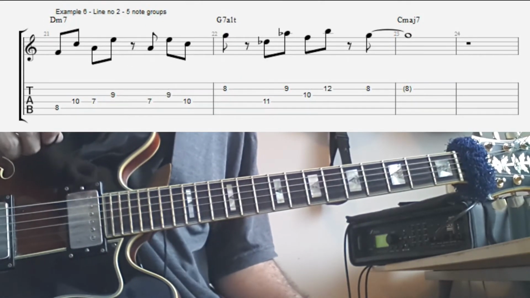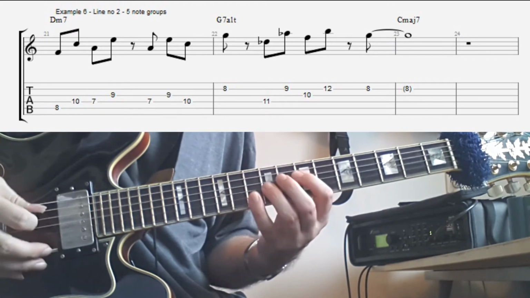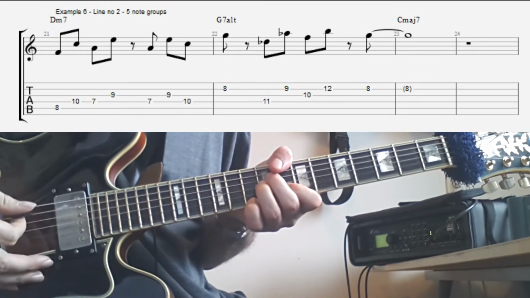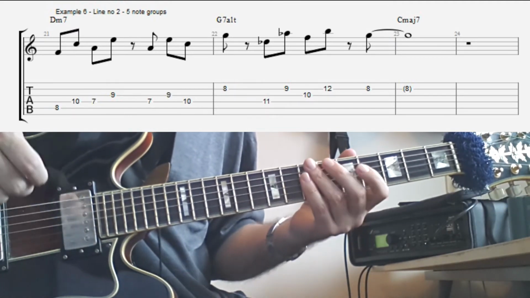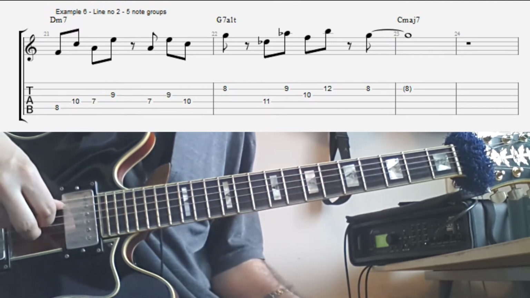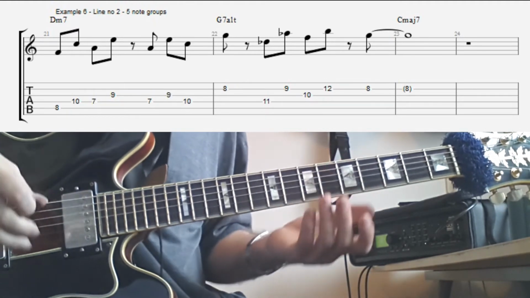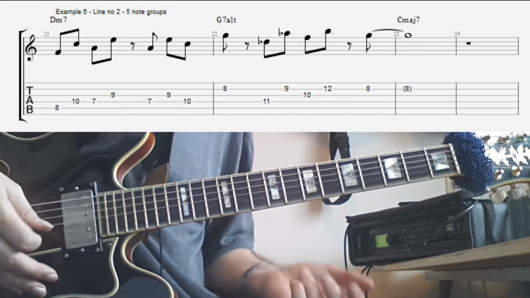So the next example is using groups of 5, and it sounds like this. So I'm using this trick to make 5-note groupings that I also talked about in example 4, in that I'm using a 4-note group and then just leaving a rest at the end.